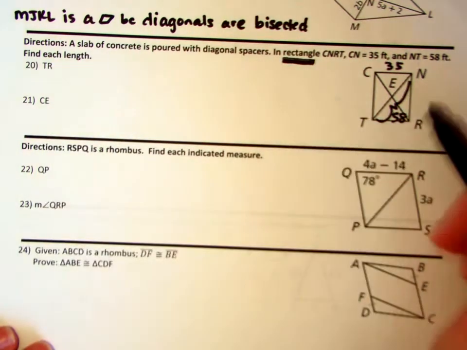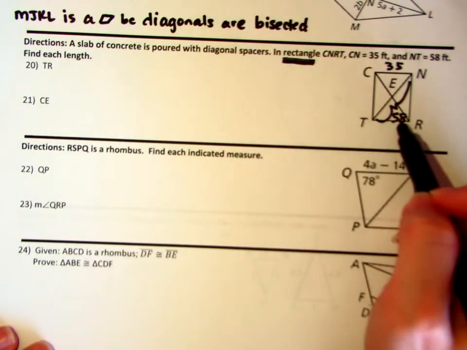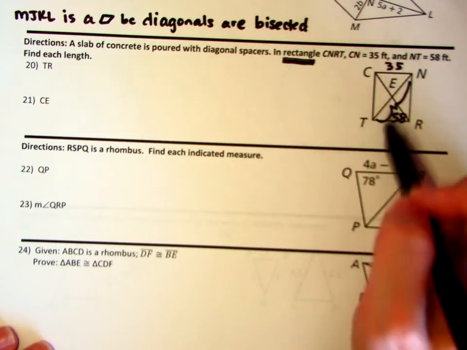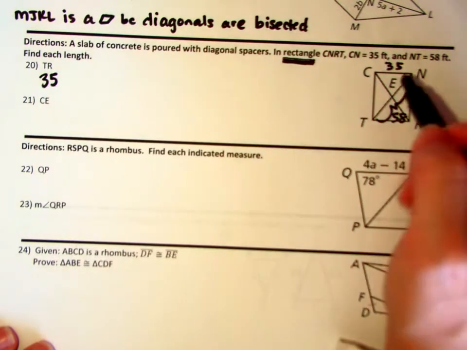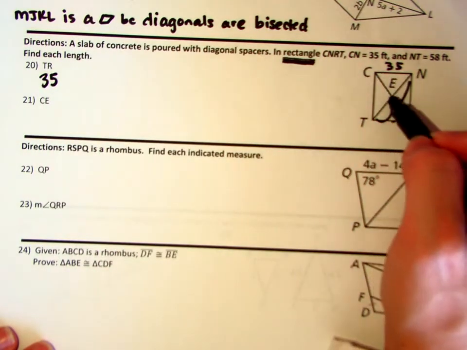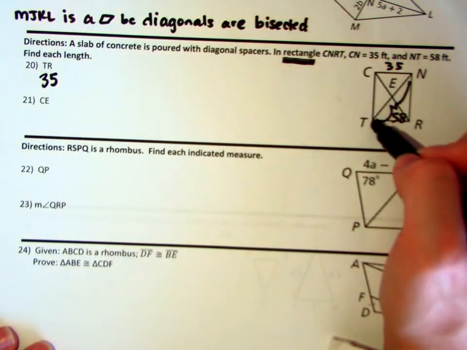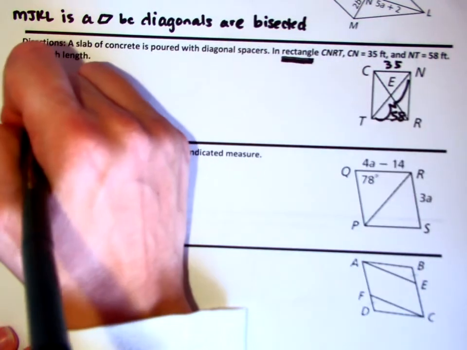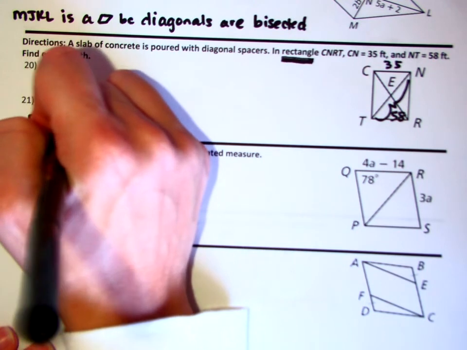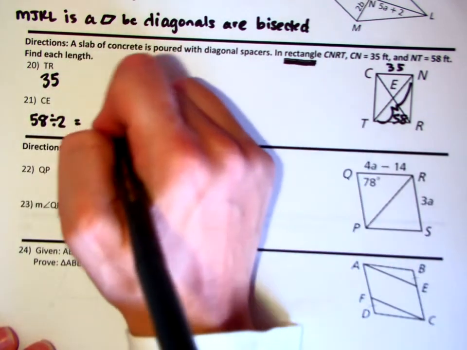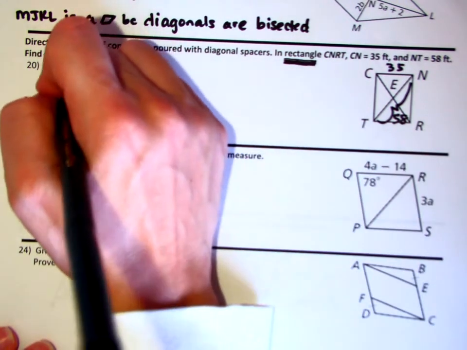We've been asked to find TR, which, if this is a rectangle, then the opposite sides are going to be congruent. So TR has to be the same as CN, which is 35. But we've also been asked to find CE. Now, inside a rectangle, the diagonals are going to be bisected, so it's going to be 58 here divided by 2 to get the length of CE, which is going to be 29. And let's go ahead and put our units on this as well.